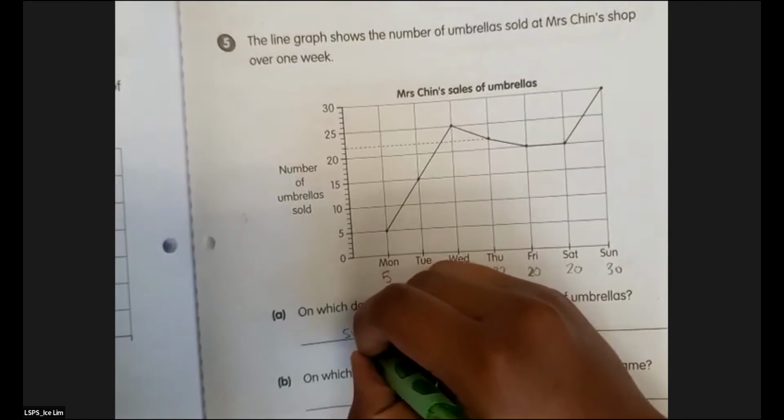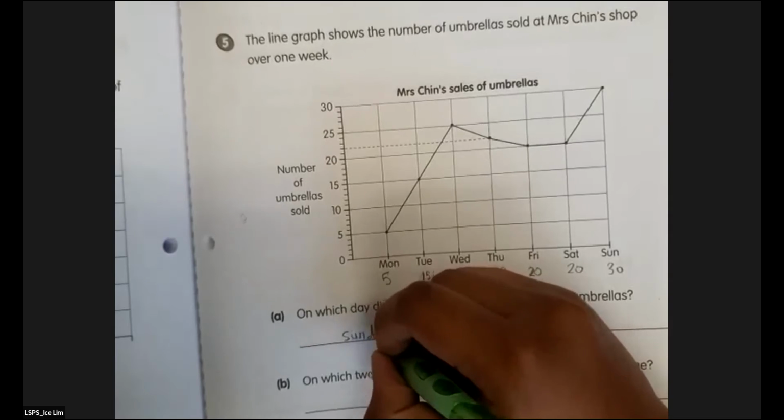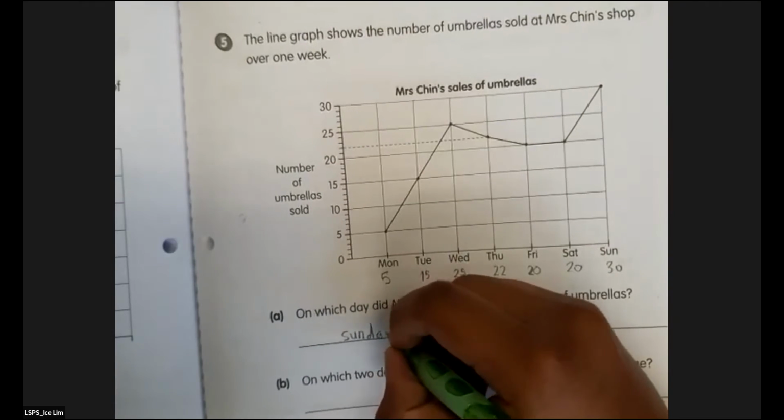On which day did Miss Chin sell the most number of umbrellas? The greatest number here is 30. So it's Sunday. So you decide it's Sunday because it's the greatest number of umbrellas sold. Yeah. So why will you choose the greatest number? Because it says the most number. So the keyword is most number. Can you circle the keyword, please?